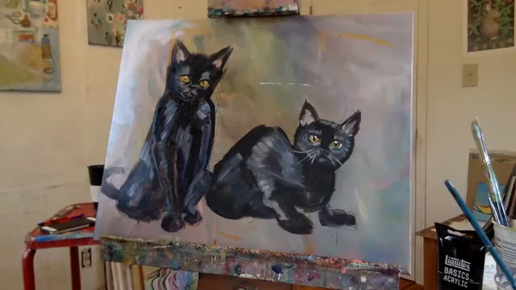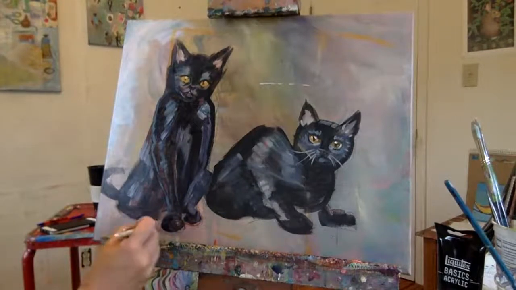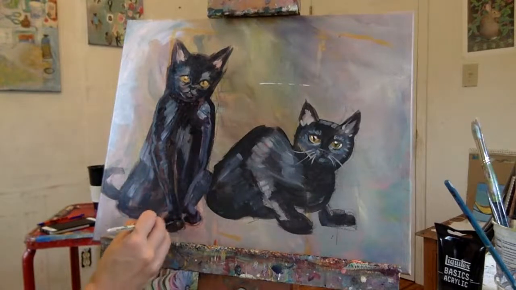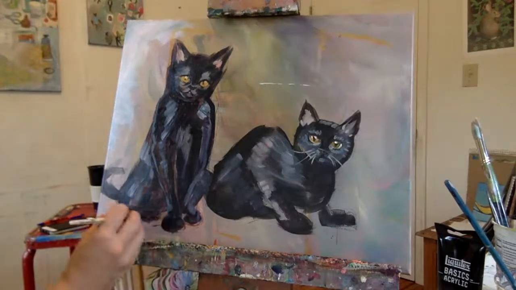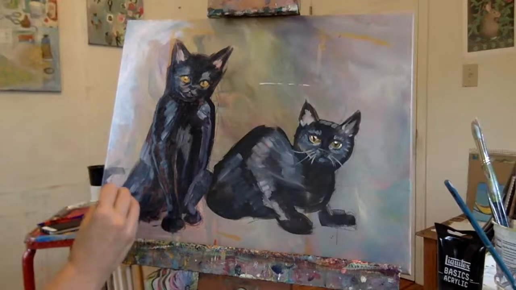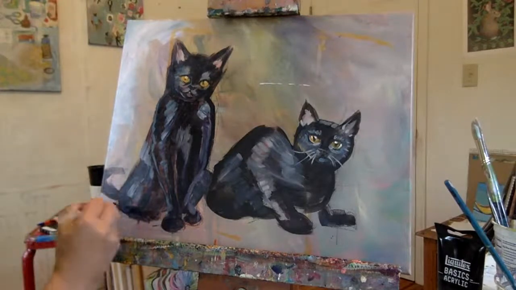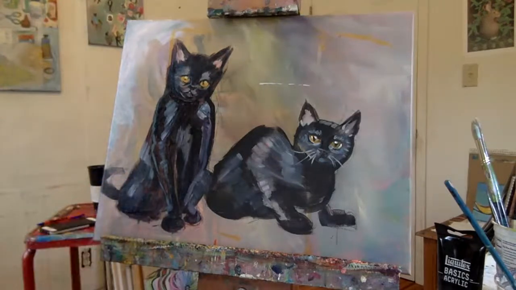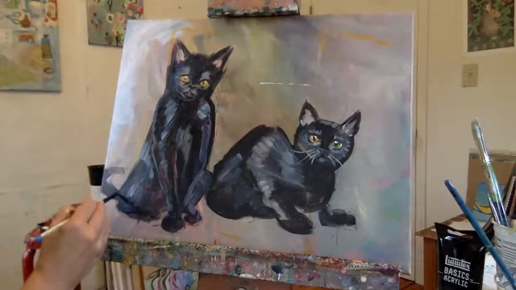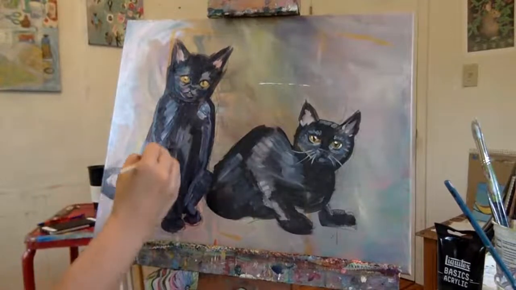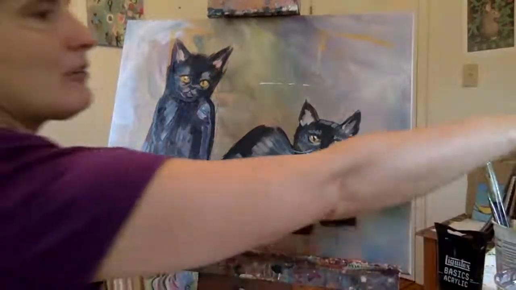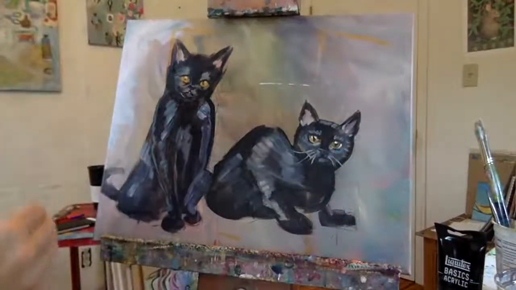So hopefully you can see how you would begin this process of creating the really complex shadows and highlights in a black cat, or crow or goat or dog, whatever it is you're working from. I want to try to paint some black in the background real quick just to see how that's going to look.